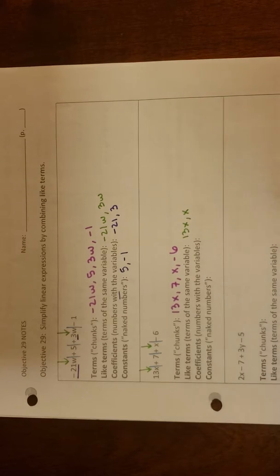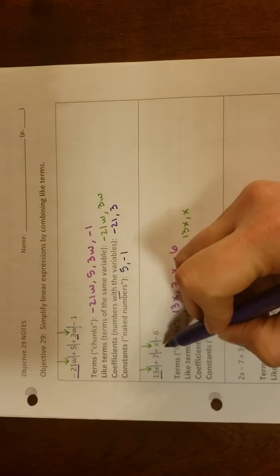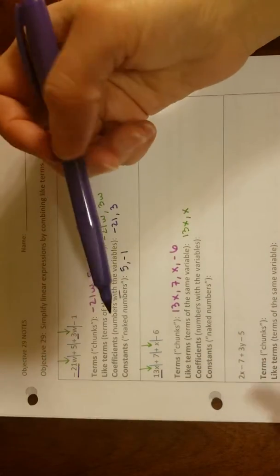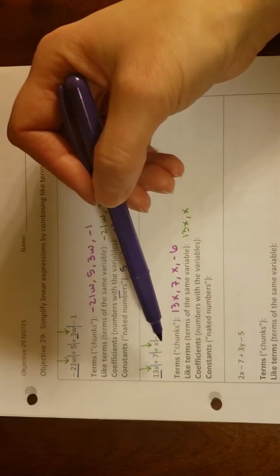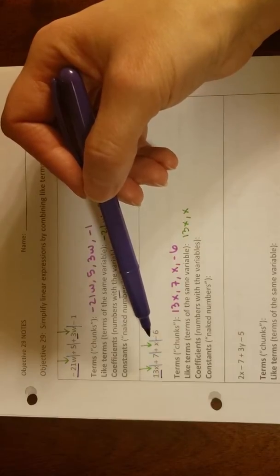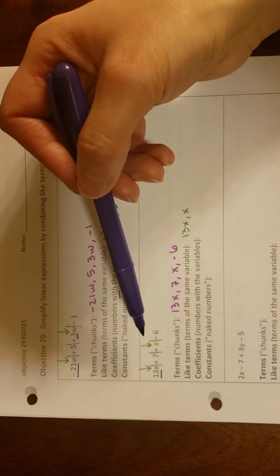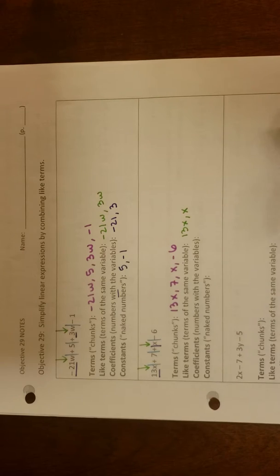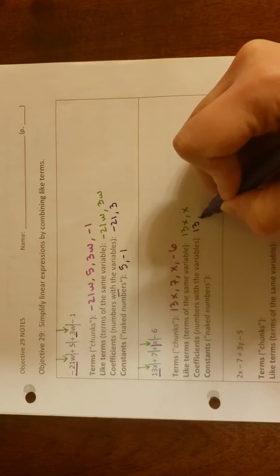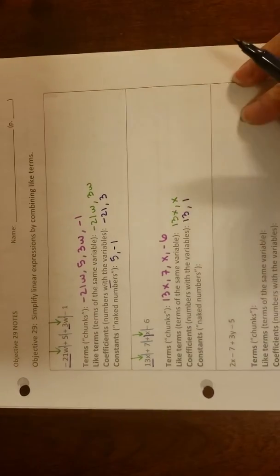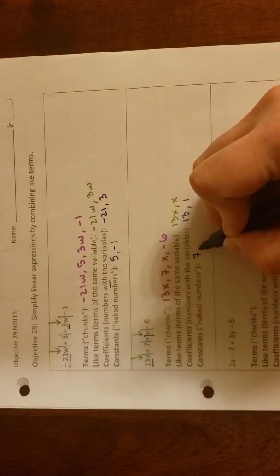Coefficients will be 13 and... Okay, so here I have an x, but no number with it. So what would be the coefficient? Would you say 1? Great job. It is not 0. Some people think it's 0 because there's no number there, but it's an invisible 1 because it's 1x. So 13 and 1. And the constants, the numbers that are alone, are 7 and negative 6.